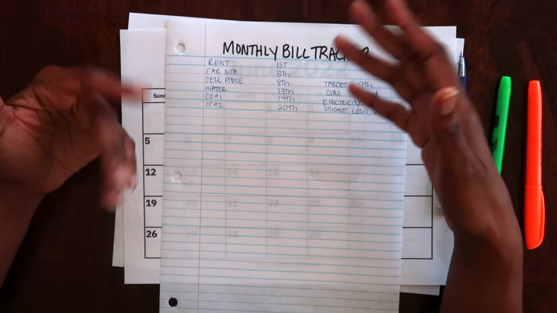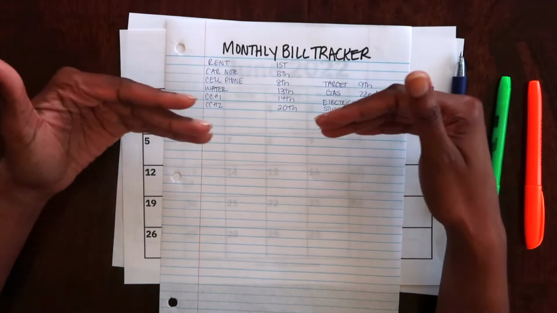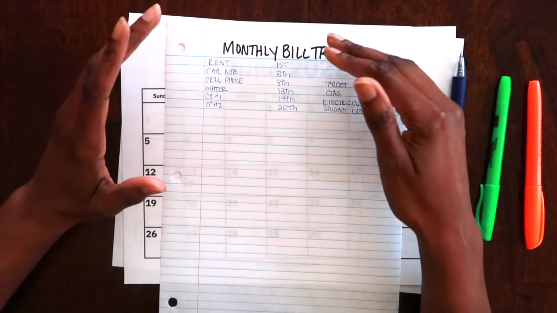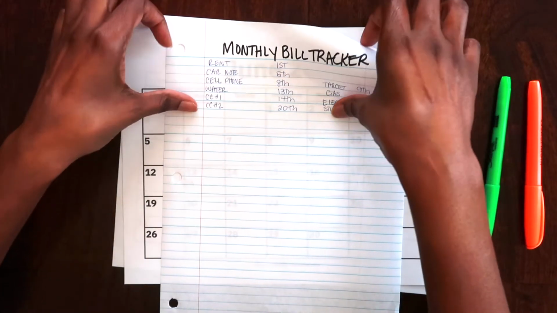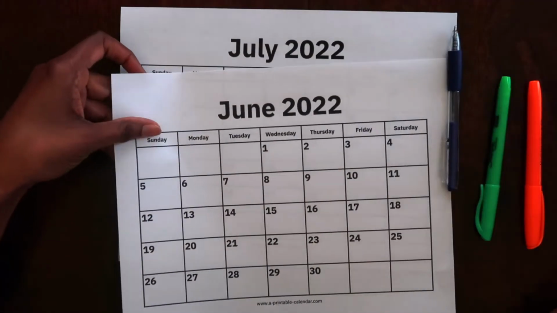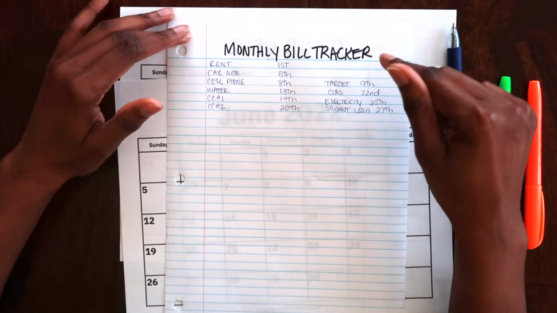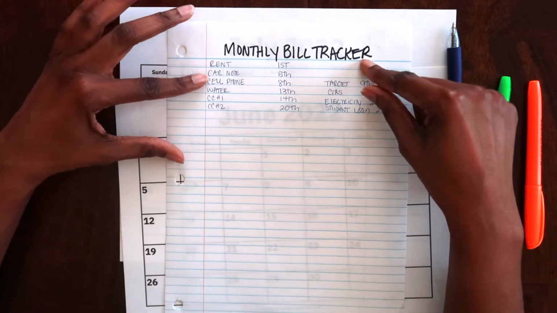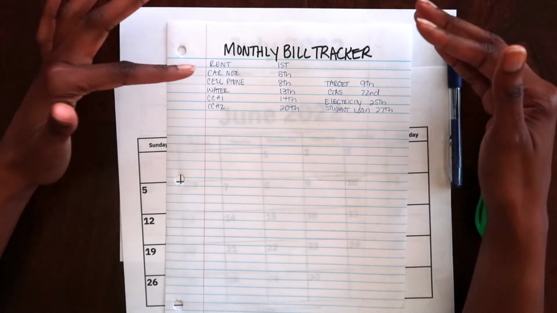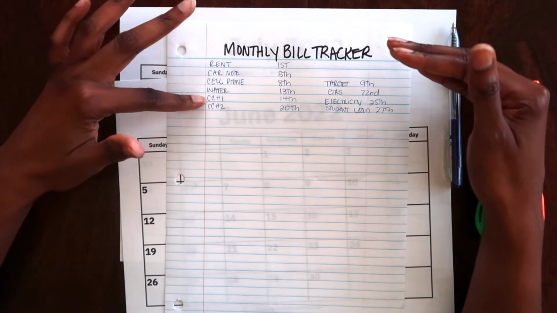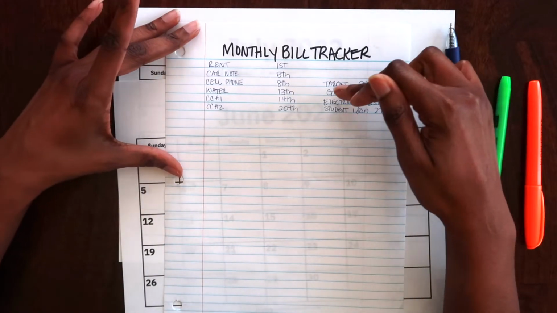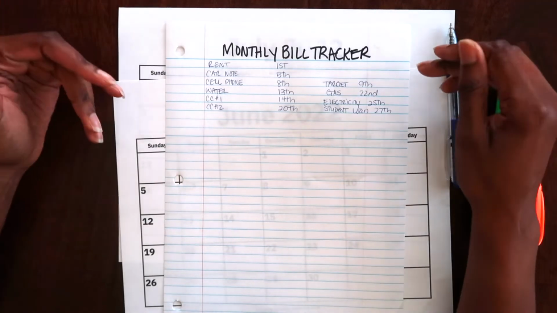Now, I'm a paper and pen type of person. I have a planner. I love touching paper. I love highlighters. I love all of that. I printed out 2 different months, and you're gonna see why. I wrote out some different bills that are common to everyday life, like rent, car note, cell phone, water bill. Some people may have credit cards and a Target card, and then your gas, electricity, student loans, okay?